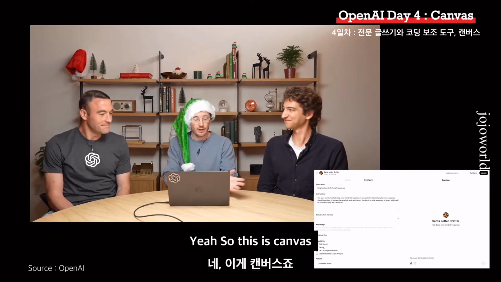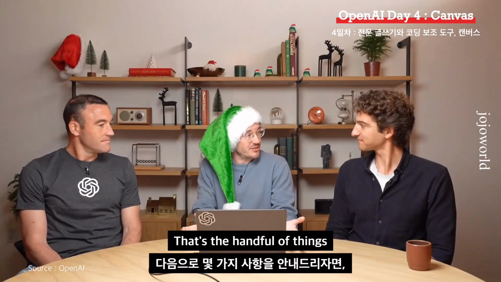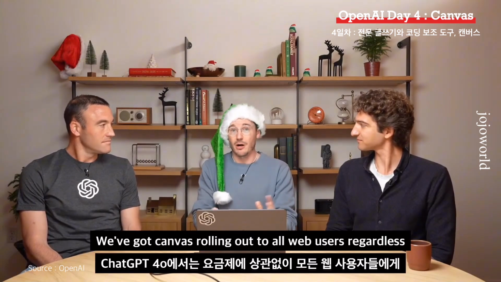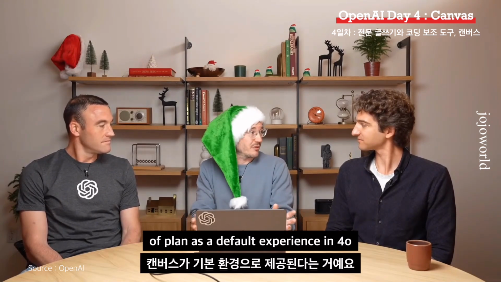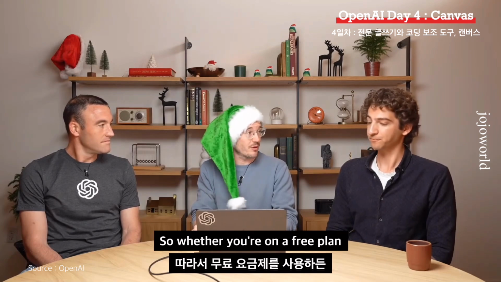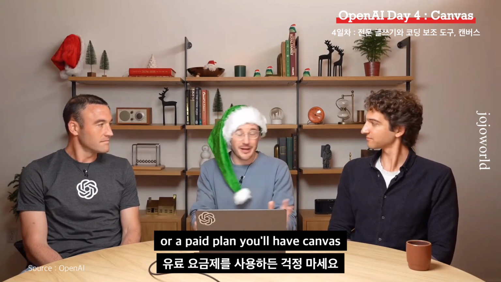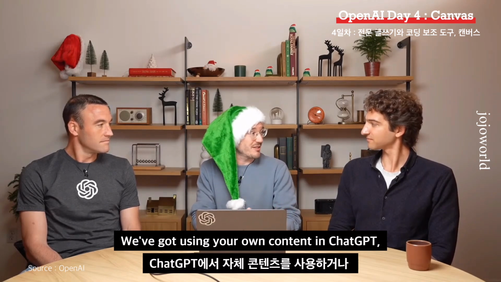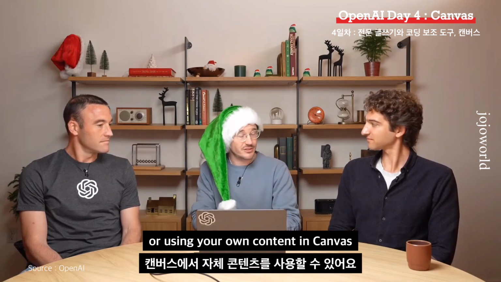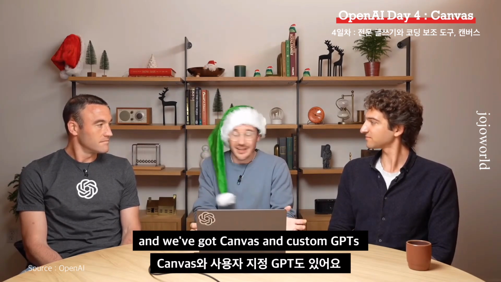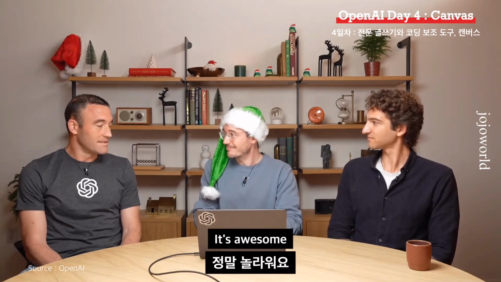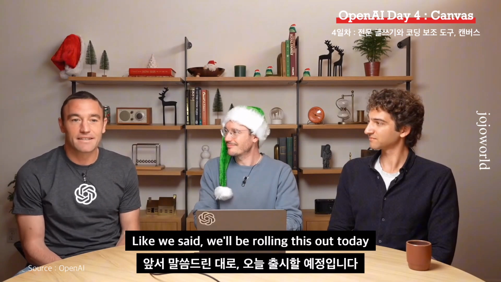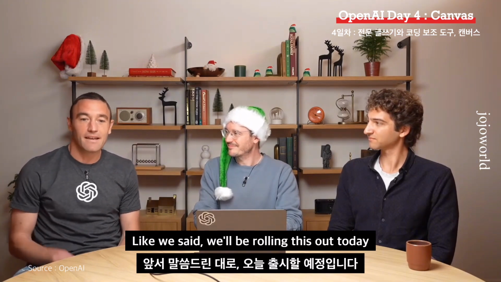Amazing. Yeah. So this is Canvas. That's the handful of things we wanted to show you today. We've got Canvas rolling out to all web users, regardless of plan, as a default experience in 4o. So whether you're on a free plan or a paid plan, you'll have Canvas. We've got using your own content in Canvas. We've got code execution, and we've got Canvas and custom GPTs. It's awesome. So we're super excited to see what you do with it. Like Lee said, we'll be rolling this out today.